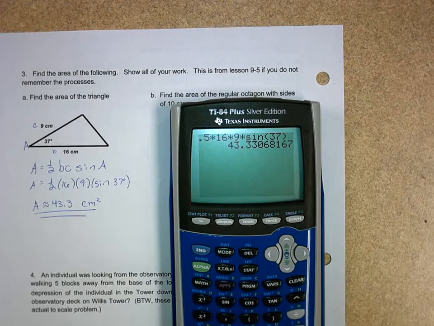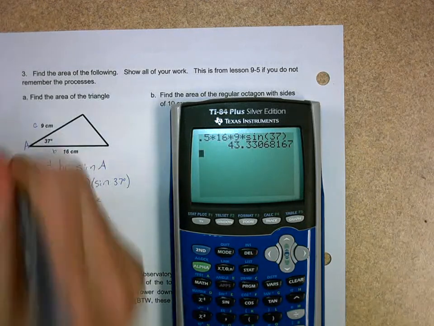Now really, what this C sine A really is, that's your height of the triangle, but we're not going to worry about the height of your triangle in this case. We're just going to work with what we have. So hopefully that helps you on the first one. But again, memorize that formula. That will help a lot.